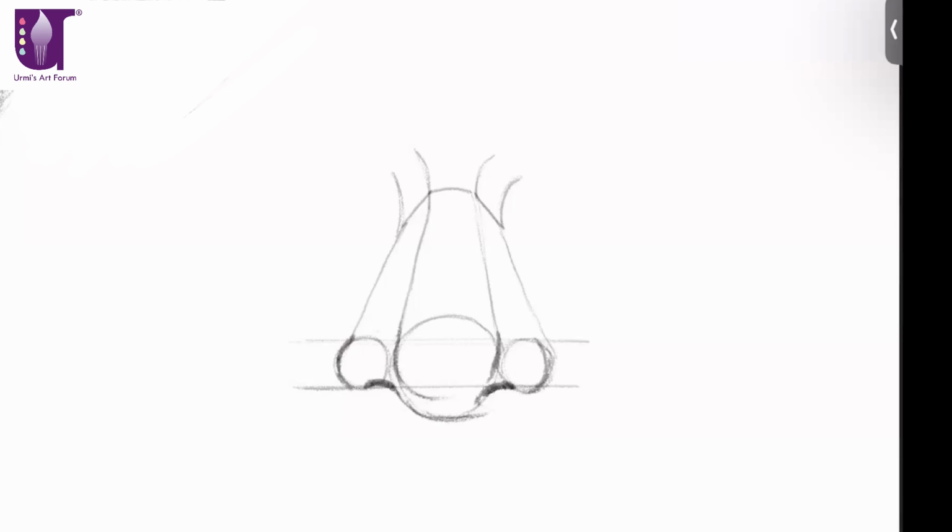So if you see here, to give dimensions, this much part of the nose always goes on the shadow. This is the lower part of the nose, right? So this is the front, this is the side, this is the side, right? This is the bottom. So now we'll start shading it.